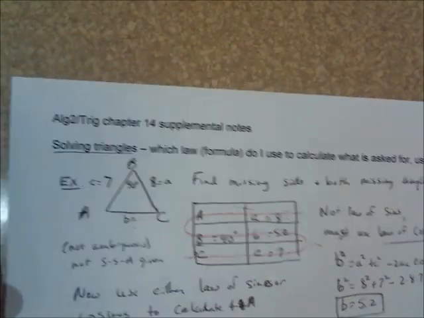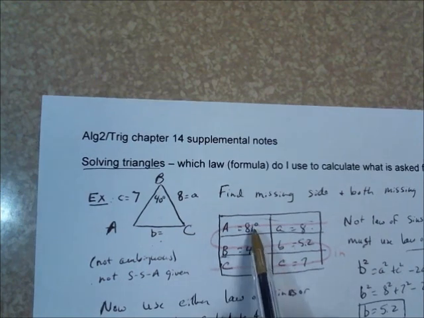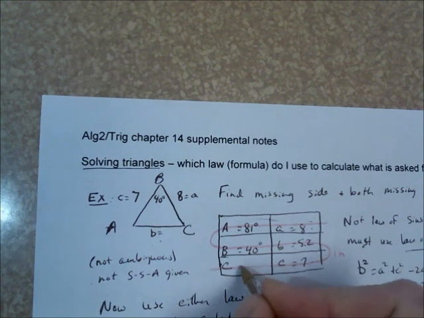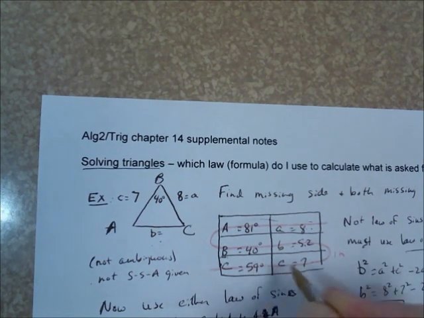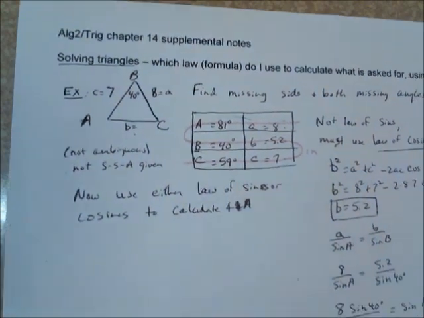So we'll put 81 in our chart. And now all we have to do is add those two and subtract it from 180. So 81 plus 40 is 121, and 180 minus 121 is equal to 59. So now we've solved the triangle. We have all three angles and all three sides, and we're done with that problem.